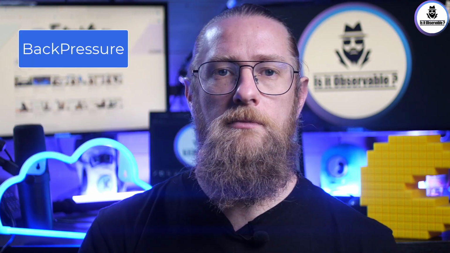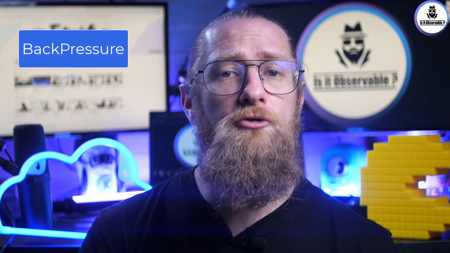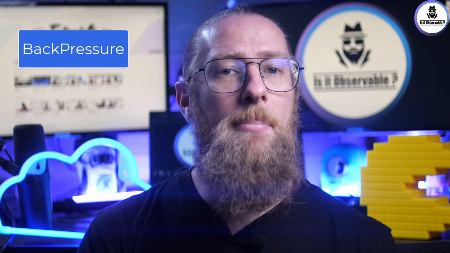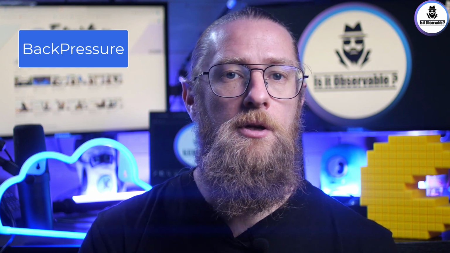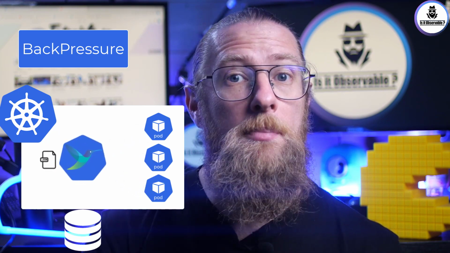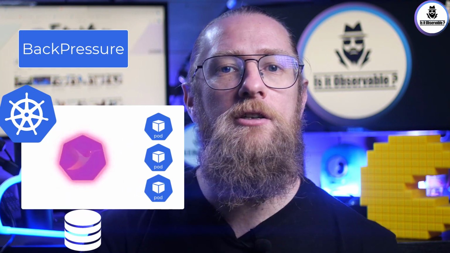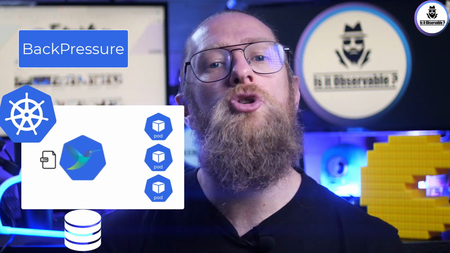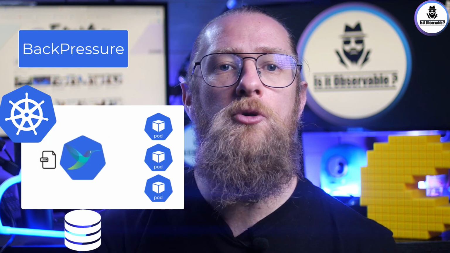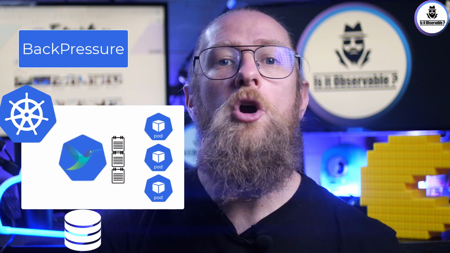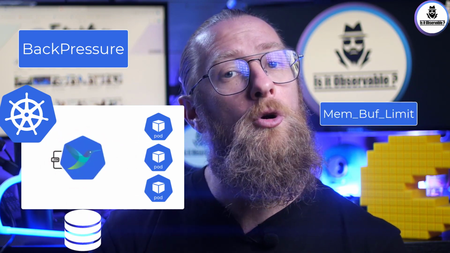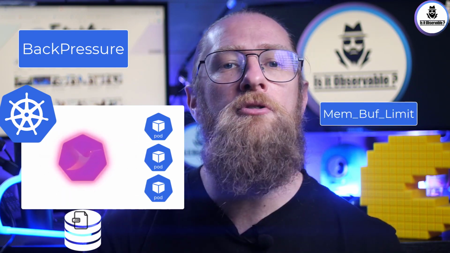Back pressure. This is not a new feature, but it makes sense to remind that Fluent Bit has a back pressure feature. Processing and filtering a large amount of data can end up generating high memory consumption on the agents. To control the memory usage on the agents and avoid out-of-memory situations or back pressure, we can define in our input plugins the parameter named mem_buf_limit, so memory buffer limit.